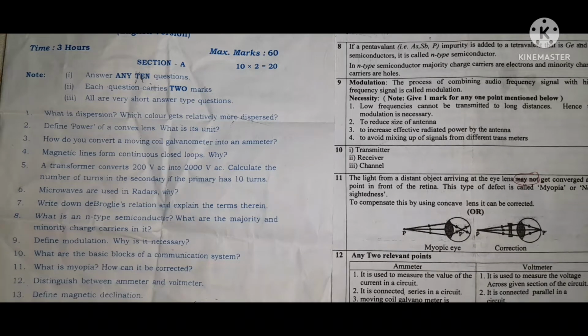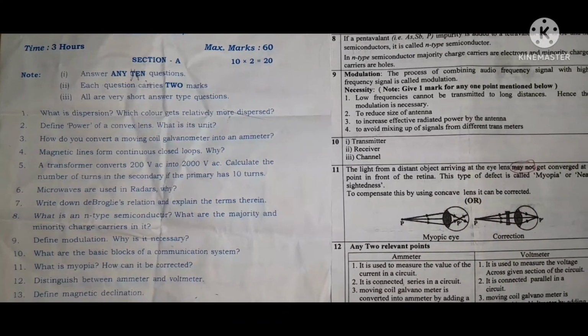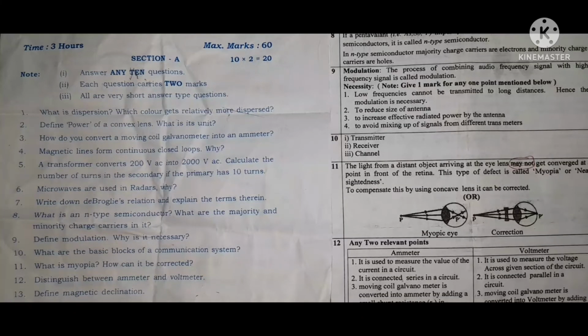So next, question number 12: distinguish between ammeter and voltmeter. This is also a direct question. You can write any 2 points, you will get 2 marks. So first difference: it is used to measure the value of the current in the circuit. It is connected in series in the circuit. Moving coil galvanometer is converted into ammeter by adding a small shunt resistance in parallel. You better use the word shunt resistance, or you can use small resistance in parallel. Next, fourth point: ideal ammeter resistance is 0. Any 2 points you can better write.